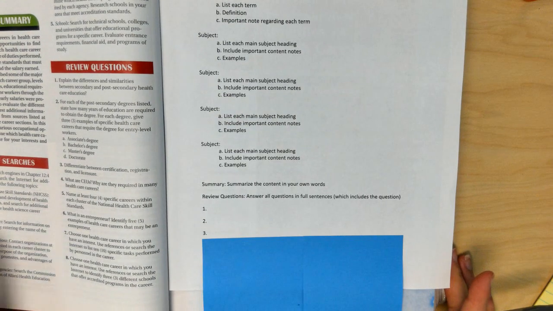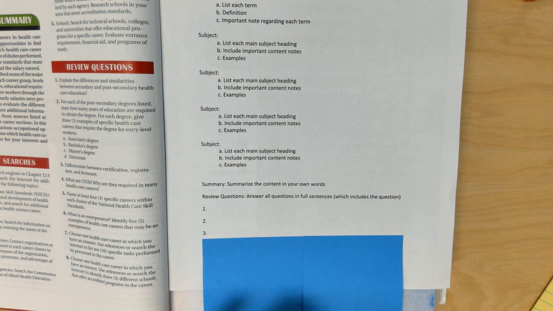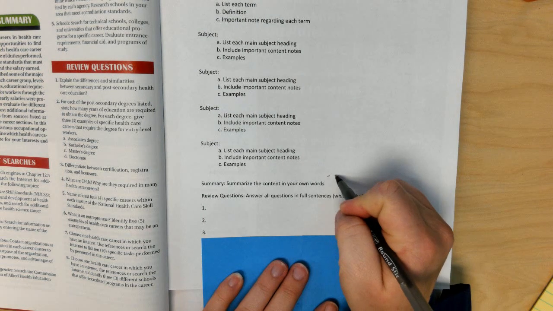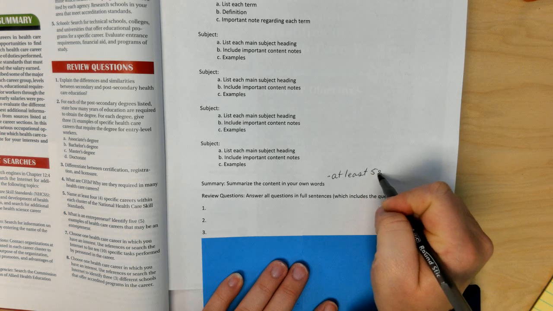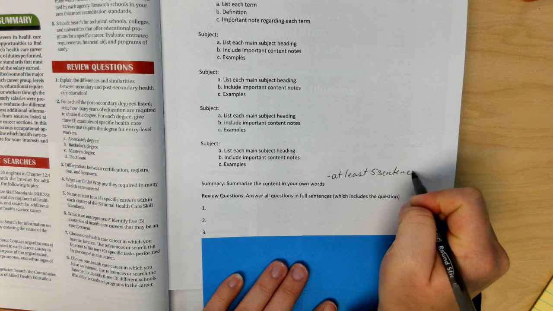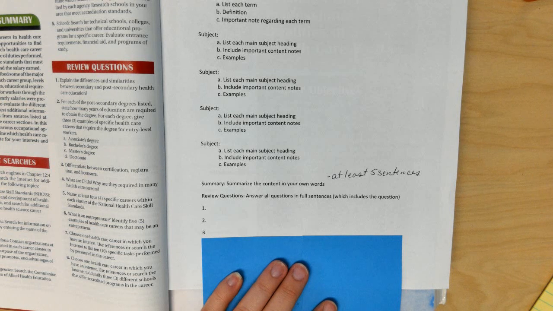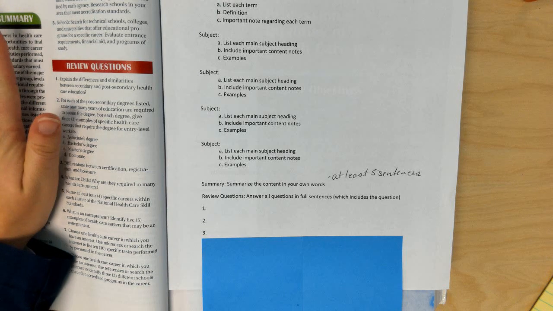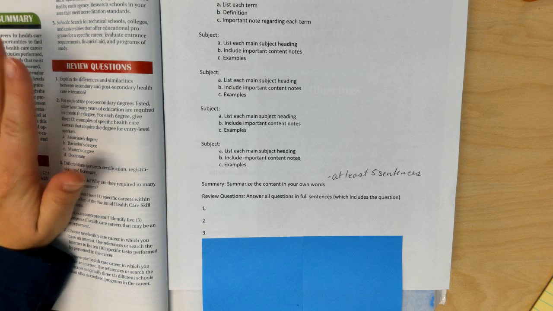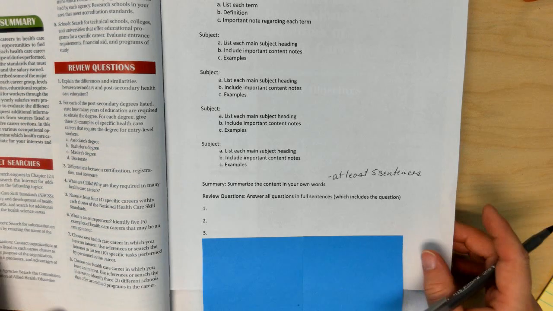When you complete your summary, this should be at least 5 sentences. This chapter happens to be 40 pages, so 5 sentences shouldn't be too difficult to come up with. They should not be from the summary in the book. Don't even look at that. Don't worry about it. I want you to come up with your own summary.